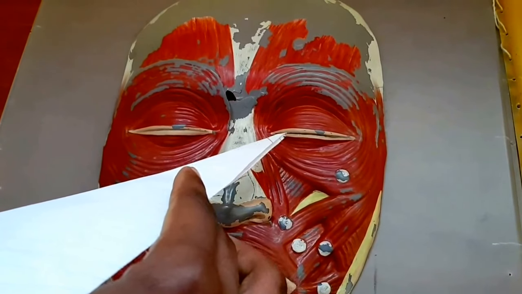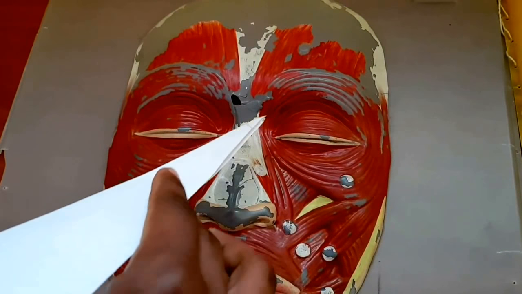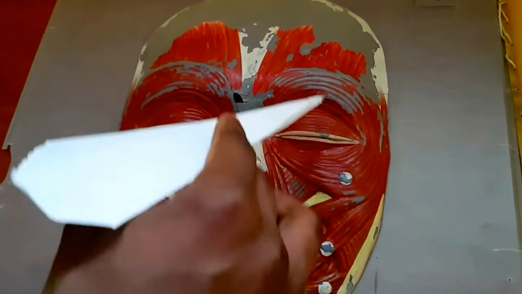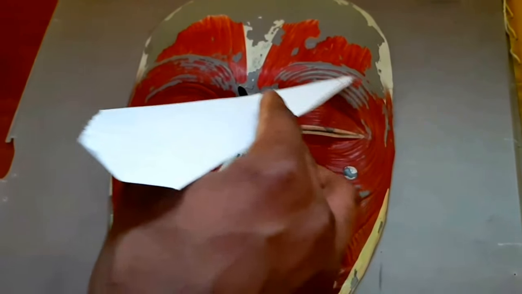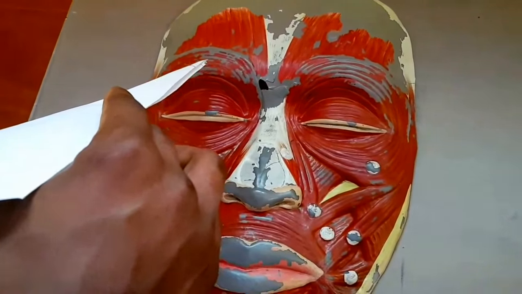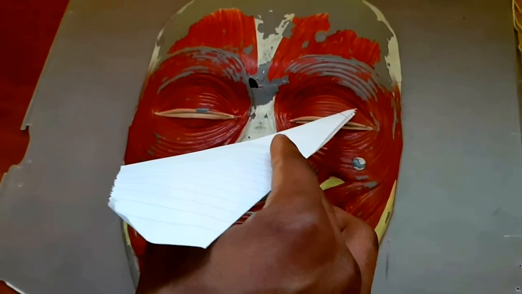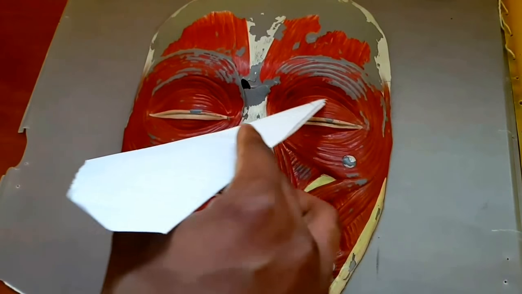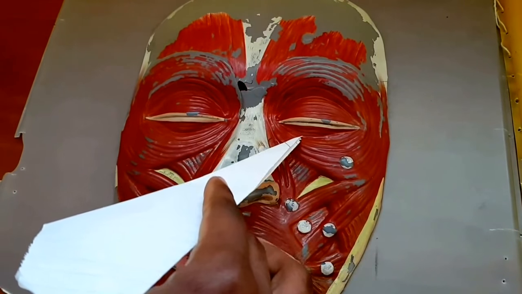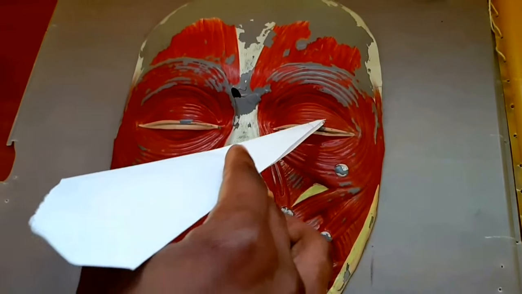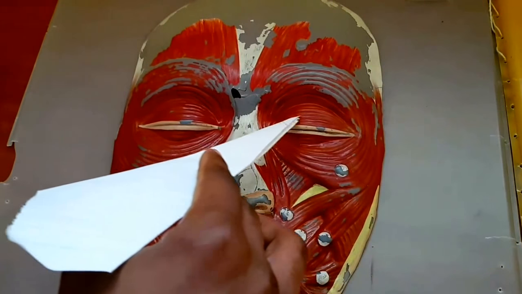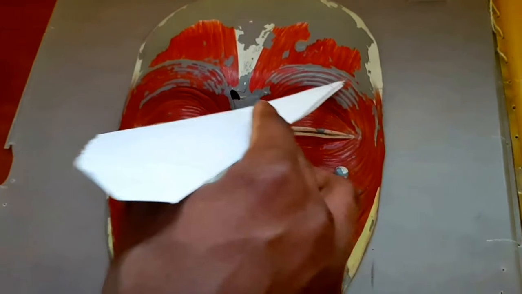The function of the orbital part is that it helps with movement of the eyebrows. The palpebral part also helps to close the eyelids, and also helps with eyebrow movements, which is the eyebrow movement located here.